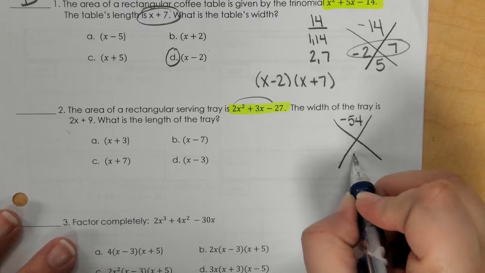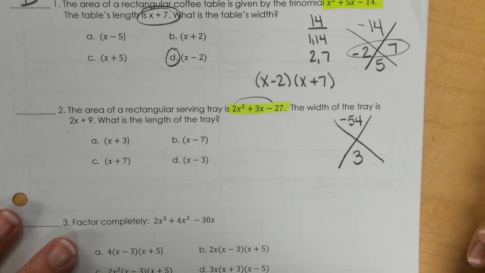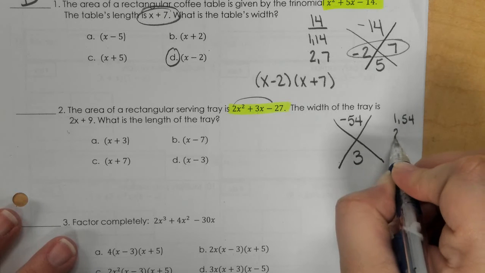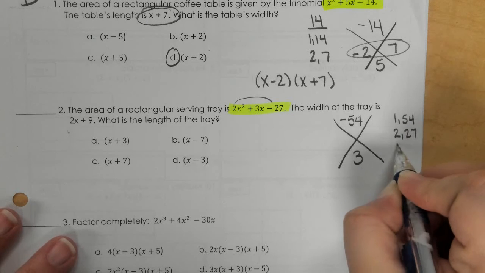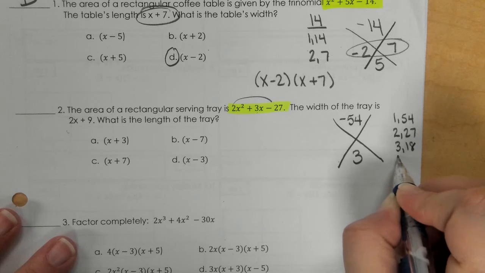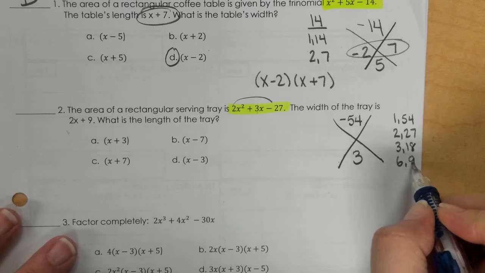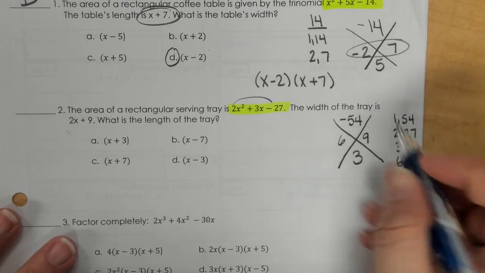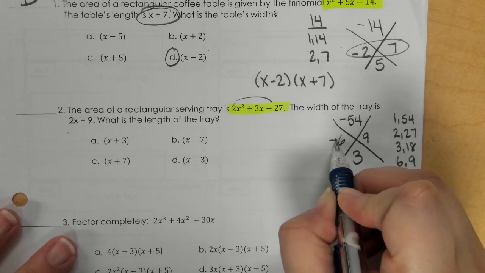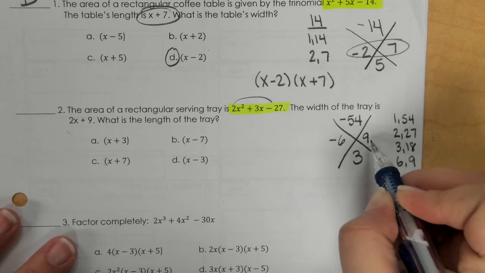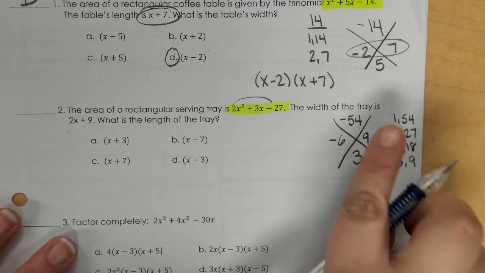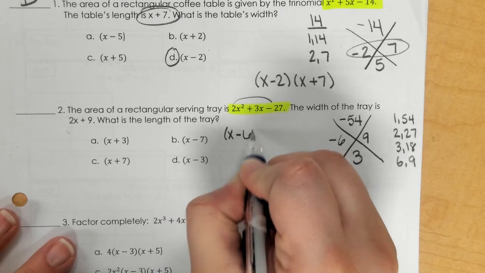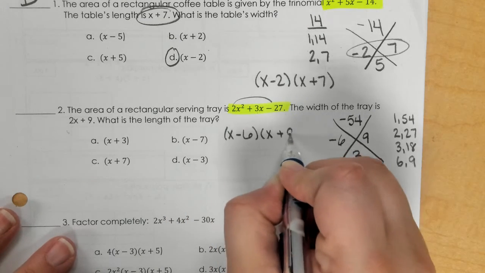We have to get to 3. So there are many factors of 54. Okay, but it looks like 9 and 6 could get to 3. And so 9 minus 6 gets to 3. Again, these have to match signs on this side of the X, which they do. And so I would say x minus 6, x plus 9.